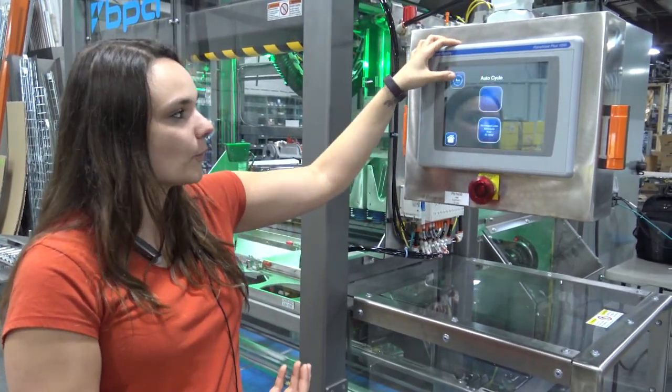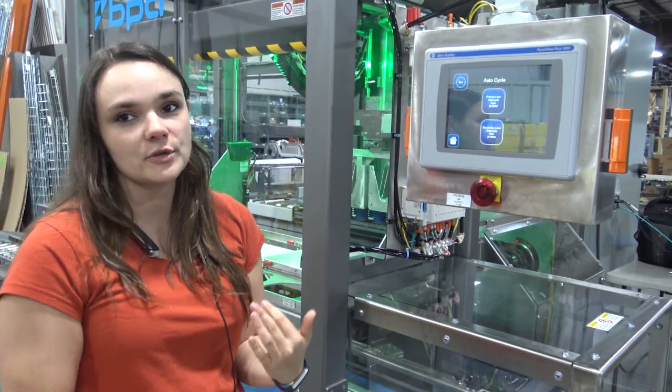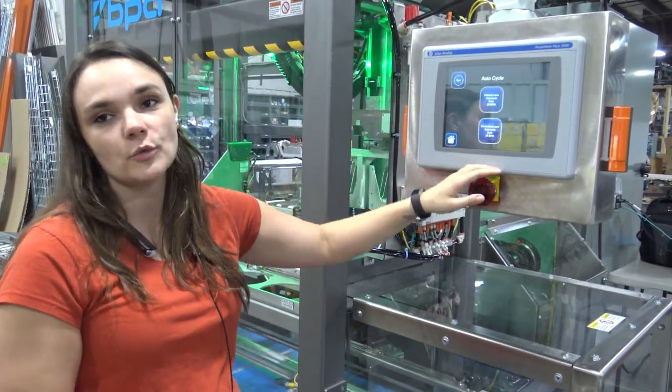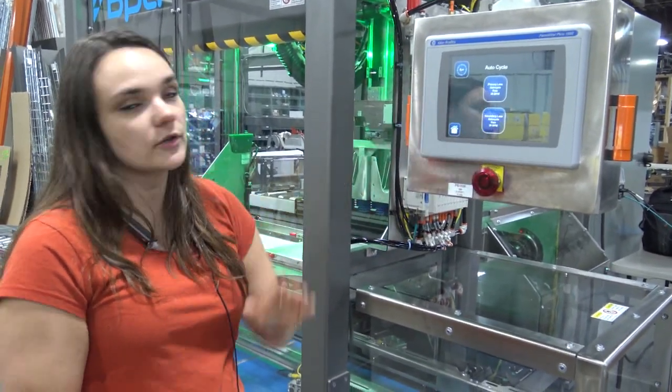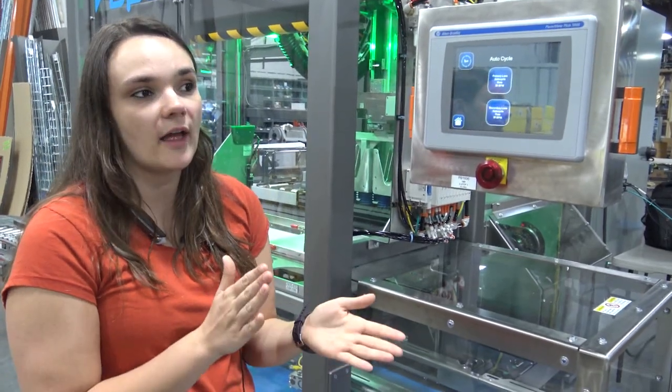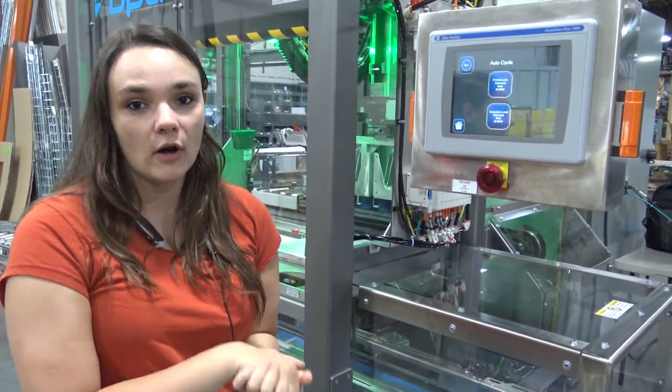This is our auto cycle page. This is where you can auto cycle your machine. You can input the rate at which you want it to go, and then you hit start. You need to have case feed and case packer on in order for auto cycle to operate.